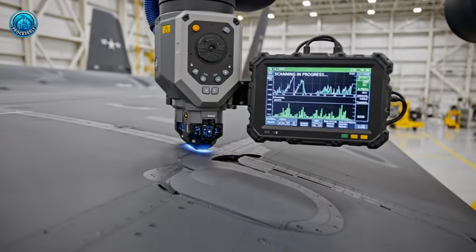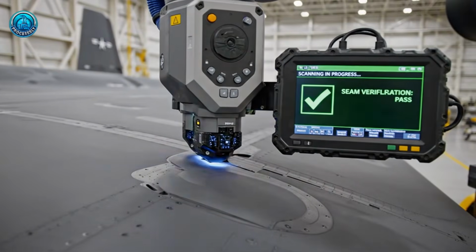Each bonded seam is verified to maintain strength and stealth integrity.